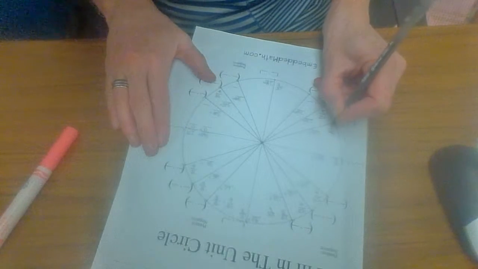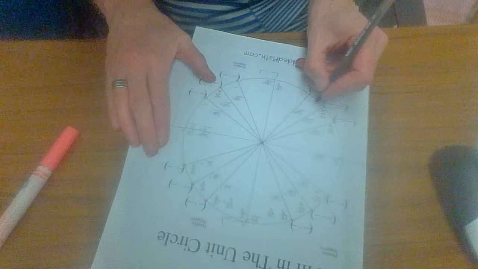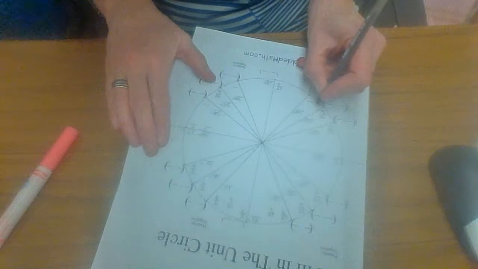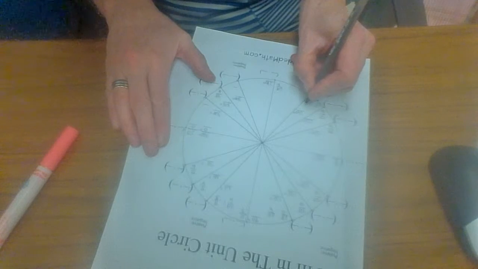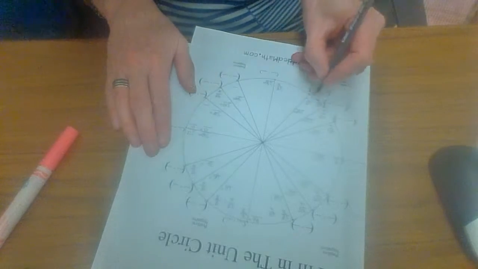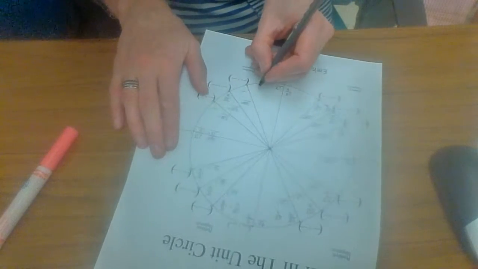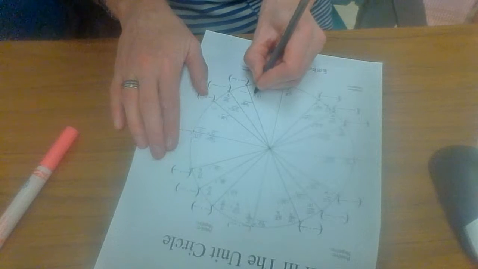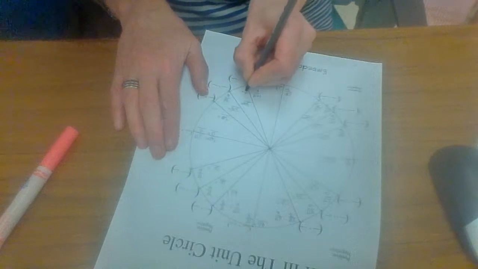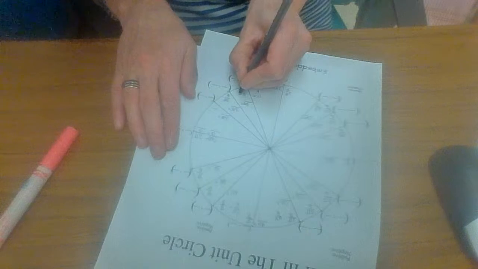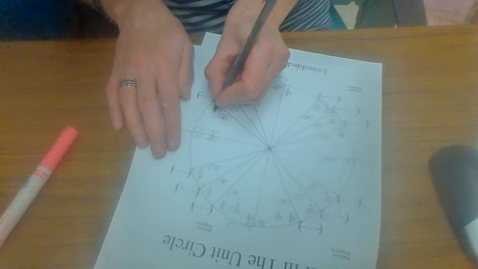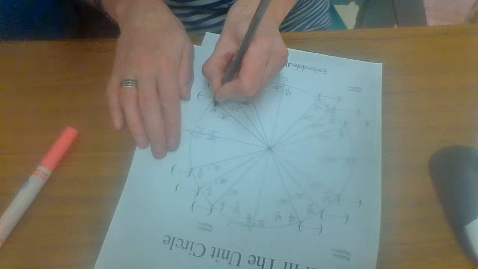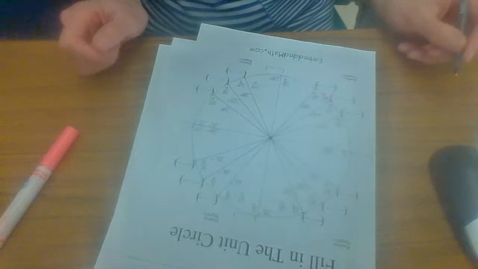7 pi over 6. 8 pi over 6, which reduces to 4 pi over 3. 9 pi over 6, 10 pi over 6, which reduces to 5 pi over 3. 11 pi over 6, 12 pi over 6.